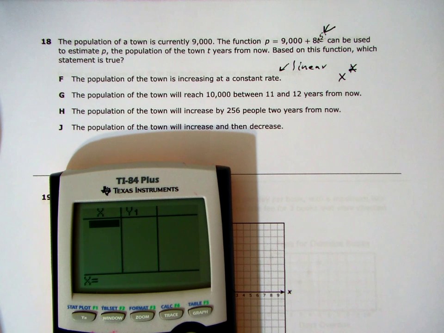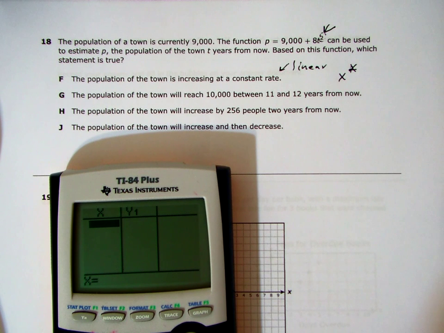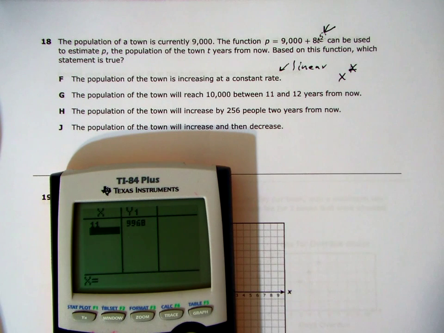Look at G. It says the population of the town will reach 10,000 between 11 and 12 years from now. T, right? X is basically time. So let's plug in 11. What is that? 9,968. Let's plug in 12.